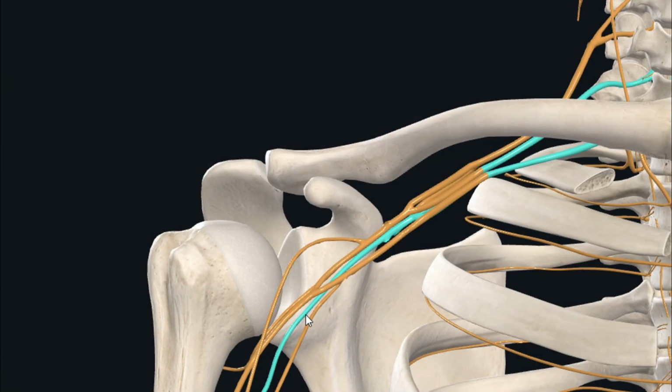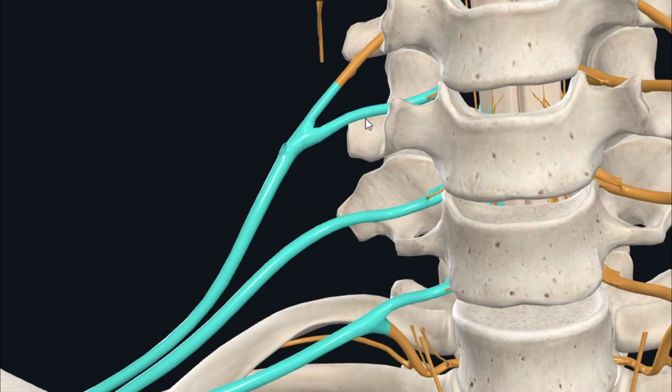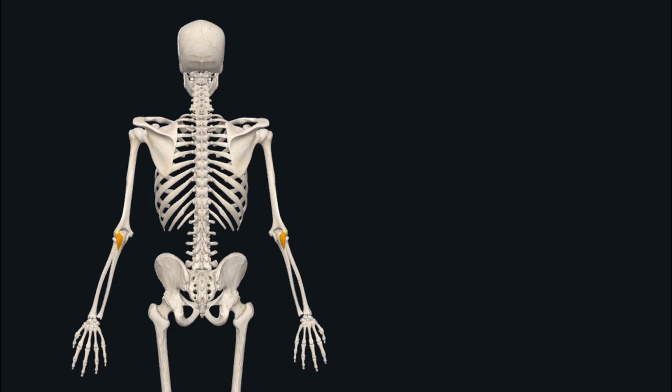While the radial nerve itself arises from the posterior cord of the brachial plexus. And the nerve roots involved in supplying the Anconeus muscle are the anterior rami of the 6th, 7th, and 8th cervical spinal nerves. So that's all about the anatomy of the Anconeus muscle.